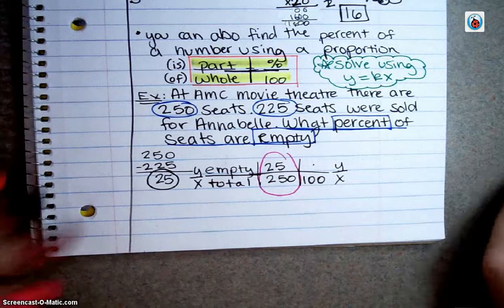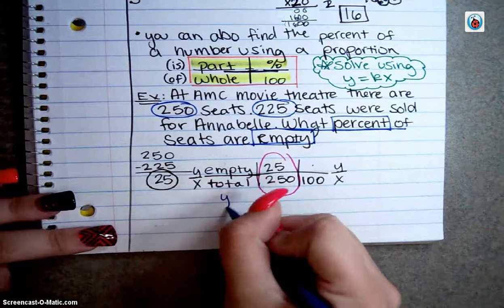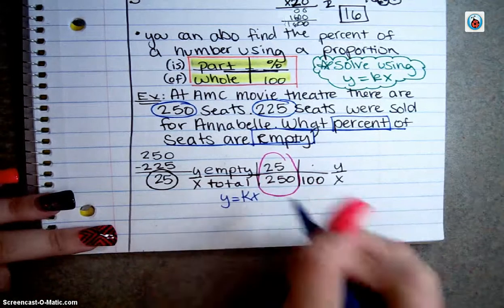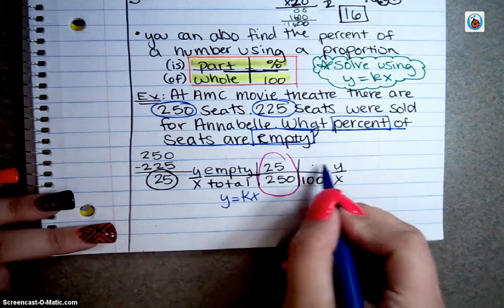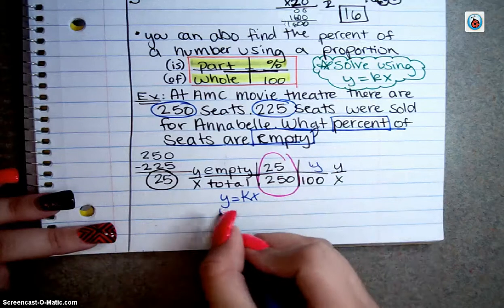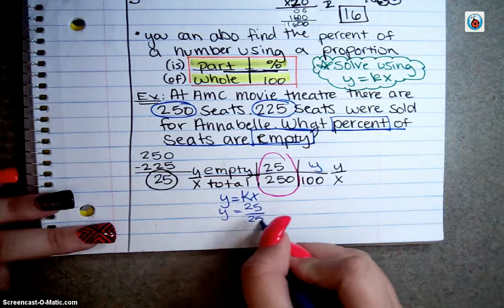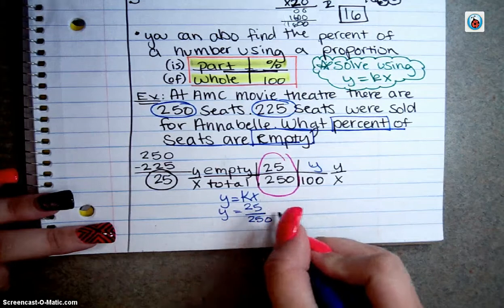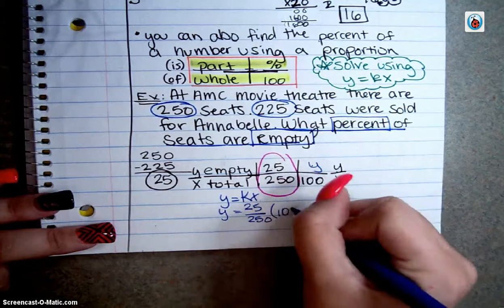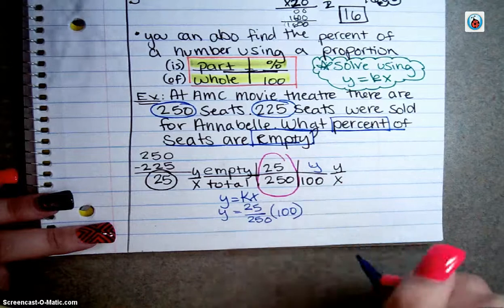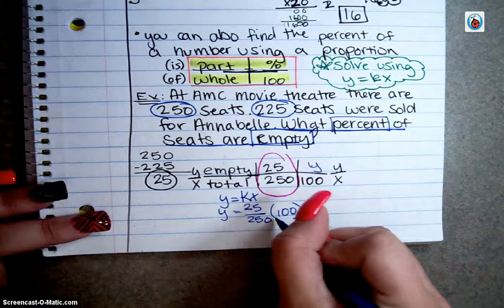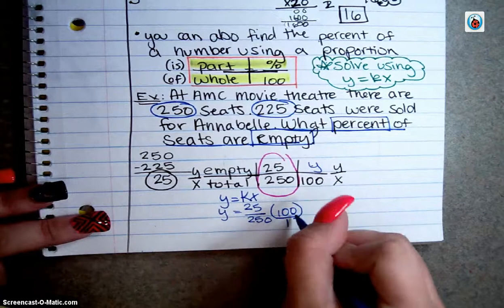So I'm going to use my equation, y equals kx. I'm looking for my y. So y equals, my k is 25 over 250, and my x is 100. You can multiply the fractions, or you can divide and then multiply 100.